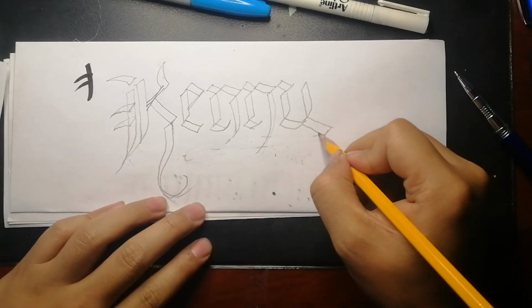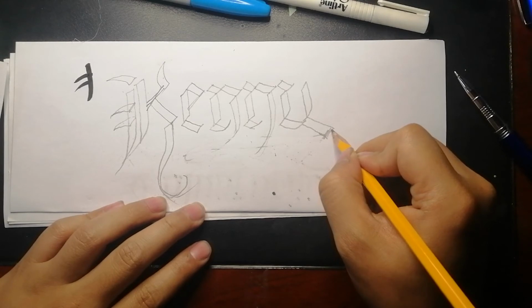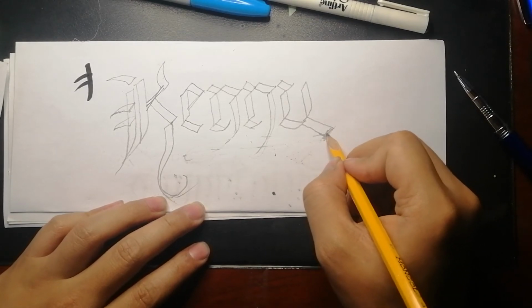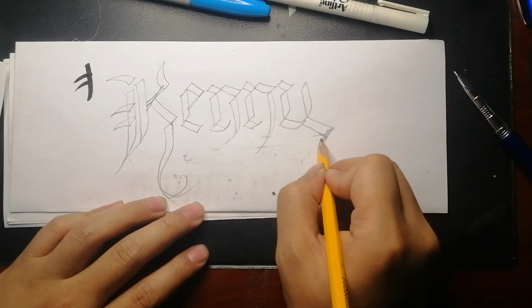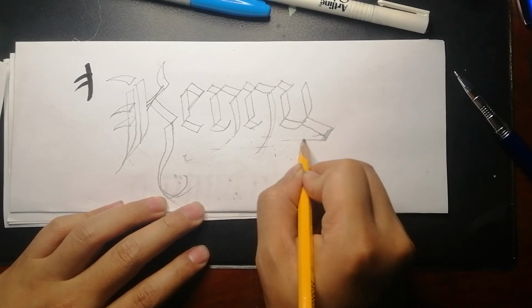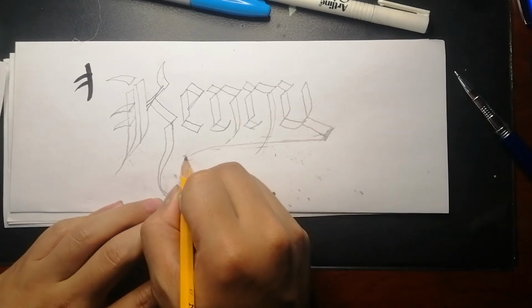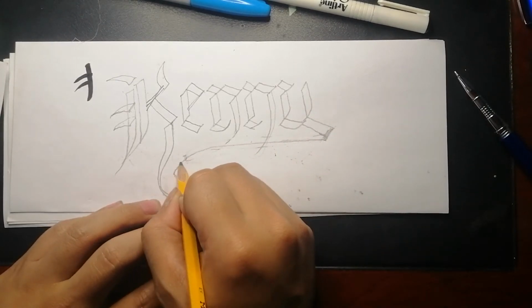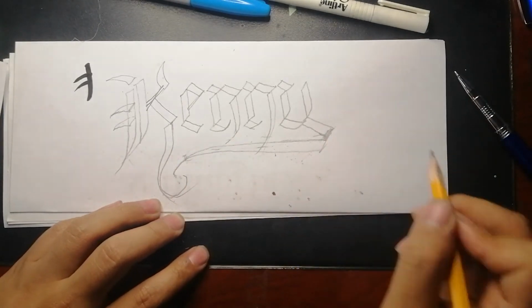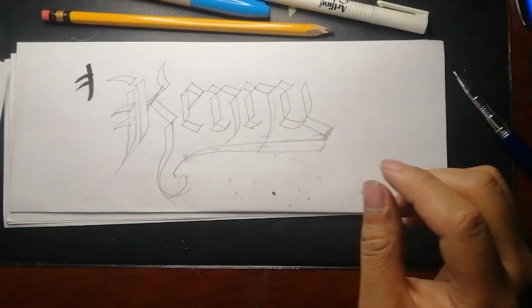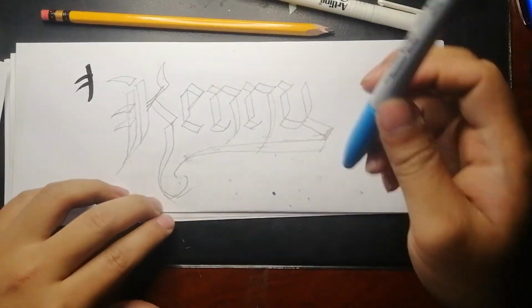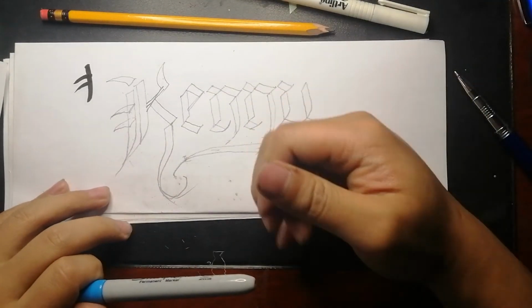So that's yung pros, advantage kapag you're using a light pencil. Pag nag-erase ka, hindi masyadong madumi. Okay. So that's how you do it. Natapos natin yung word na Kenny in a light pencil.